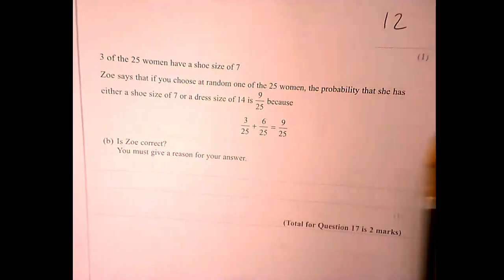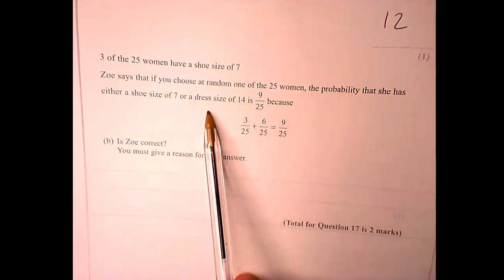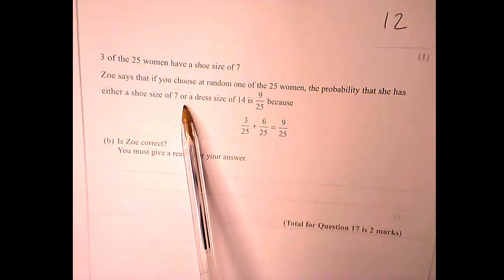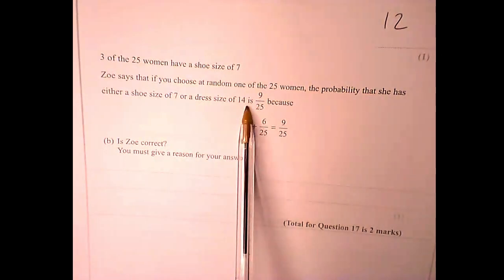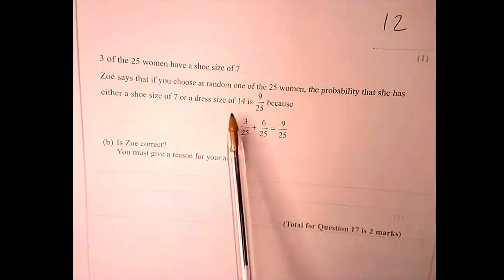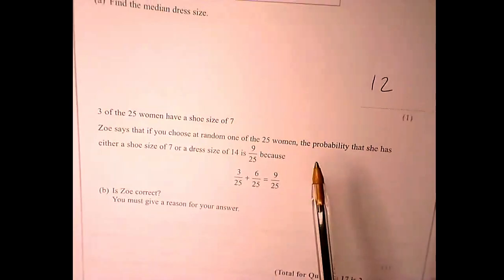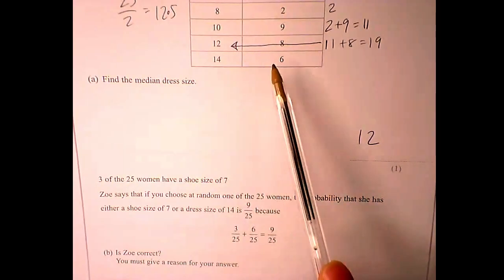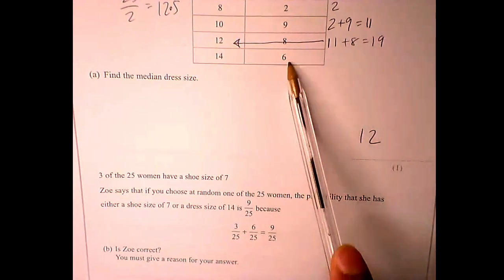Now, if we think about this, Zoe is saying there's 3 women who have a shoe size of 7. And then the probability she has a shoe size of 7 or a dress size of 14 is 9 over 25. The dress size of 14 is from the table, 6.